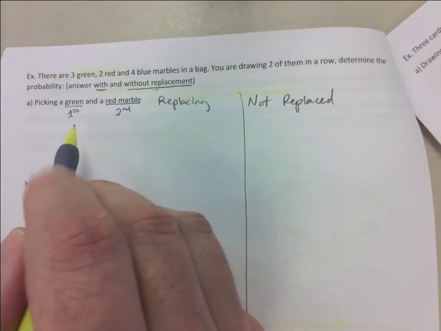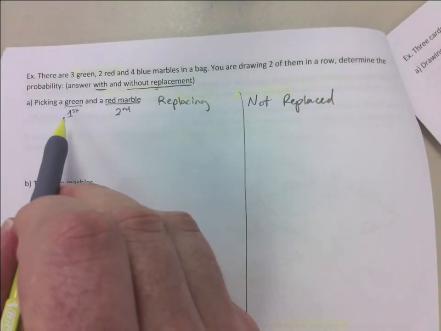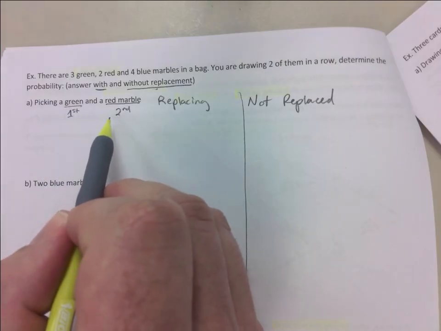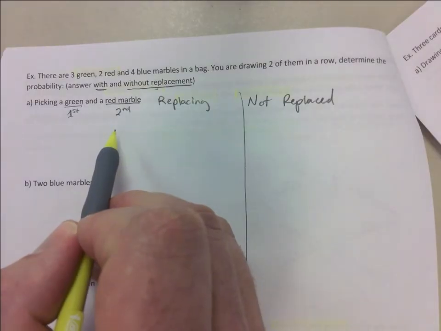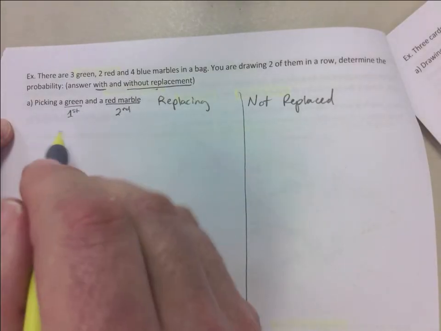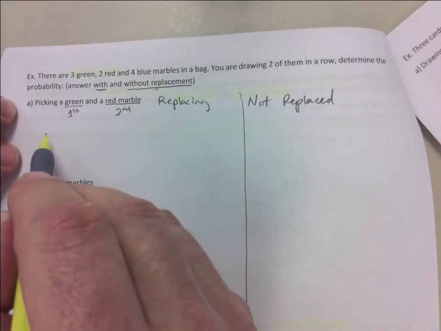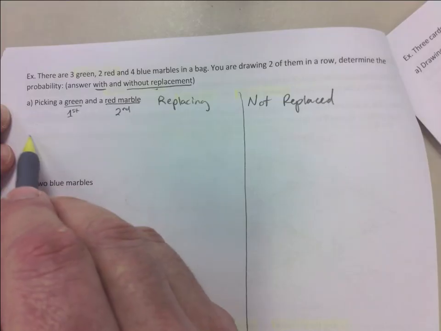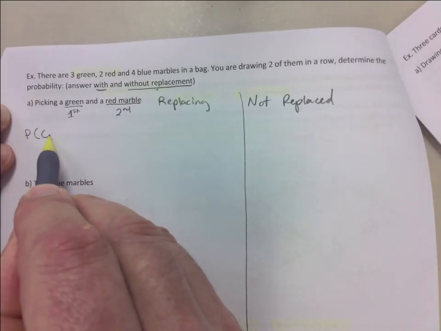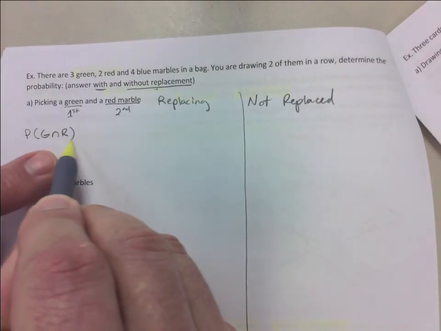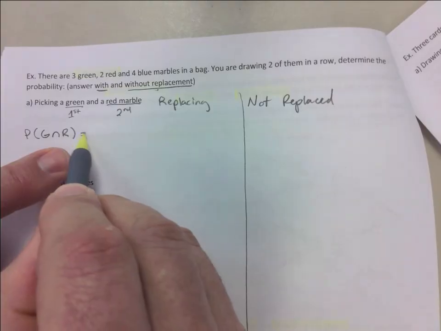I have to emphasize this, that we're saying that the first one is a green and the second one is a red, like order matters, okay? And I would like you to use the fundamental counting principle with these types. So probability of green and red, can you practice the notation like this?